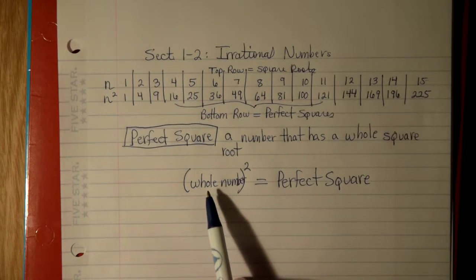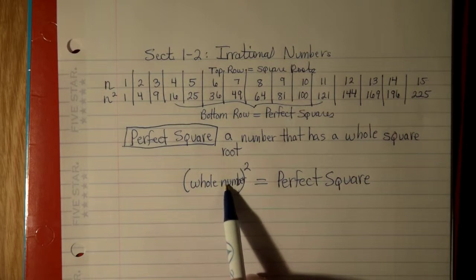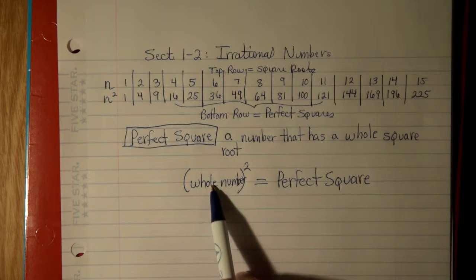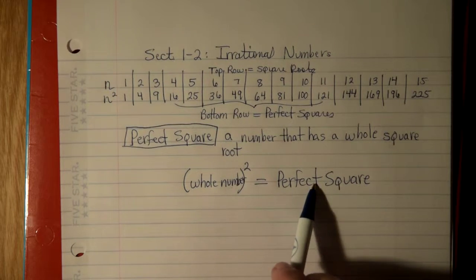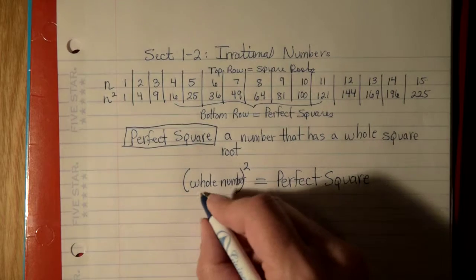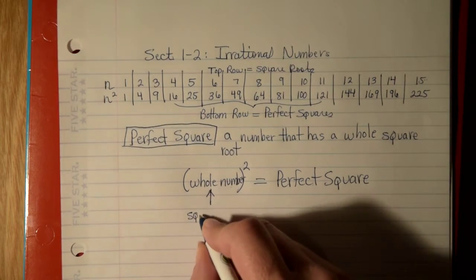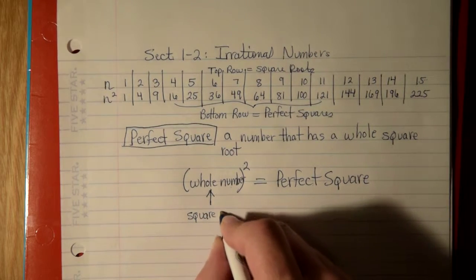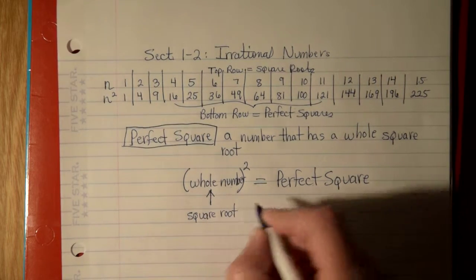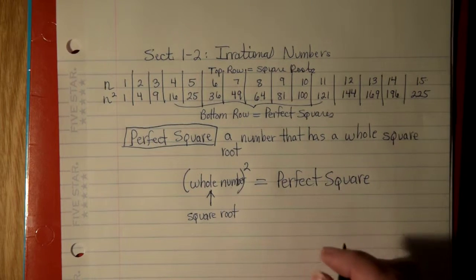Or I could have 2 in here, and 2 squared is 4, and 4 would be a perfect square. So this number that's inside here that I'm squaring, this is your square root. So it's kind of a mathy way to write this definition.